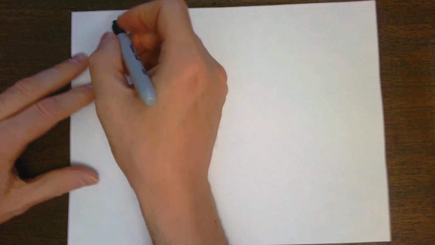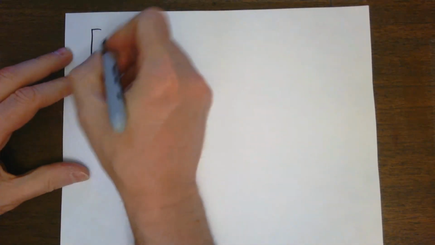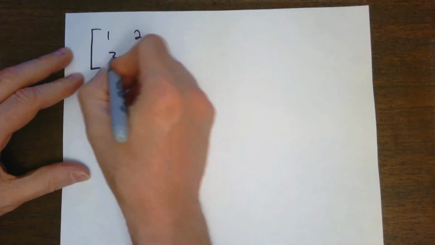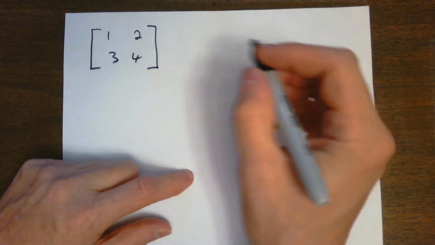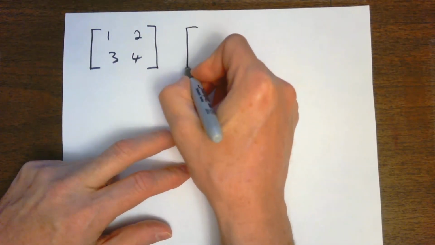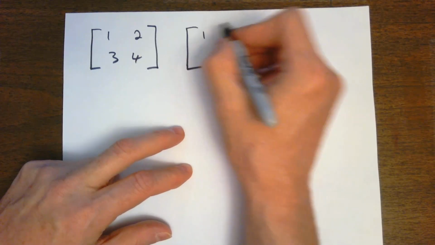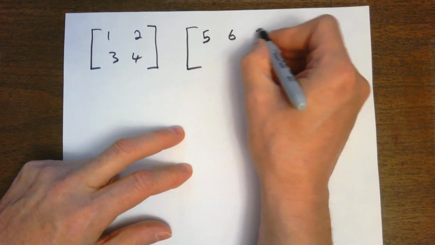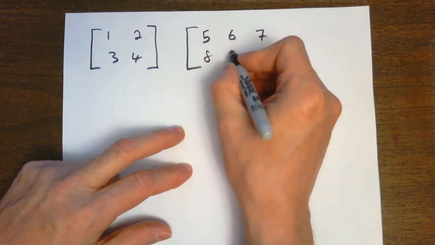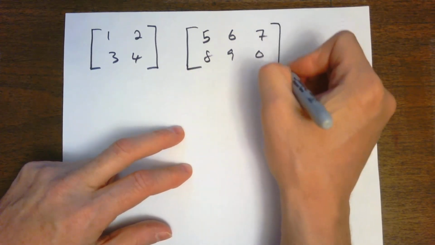Let's look at another example, something a little bit stranger here. Suppose I have the matrix 1, 2, 3, 4, and I'm going to multiply it by the matrix 5, 6, 7, 8, 9, 0.